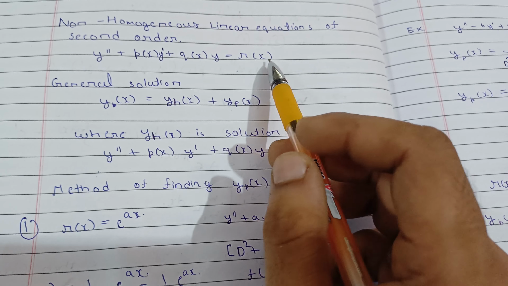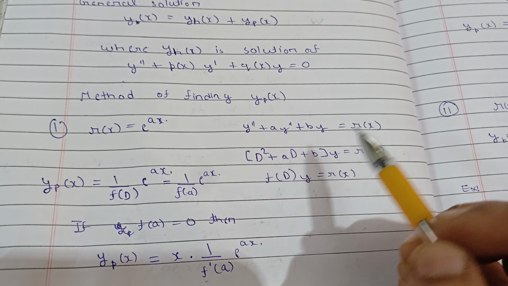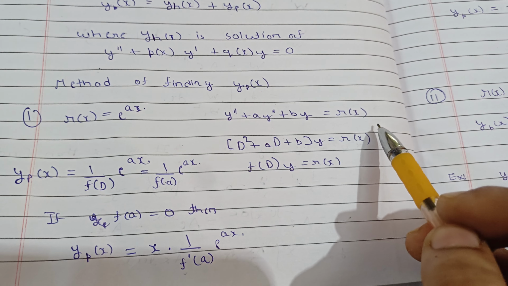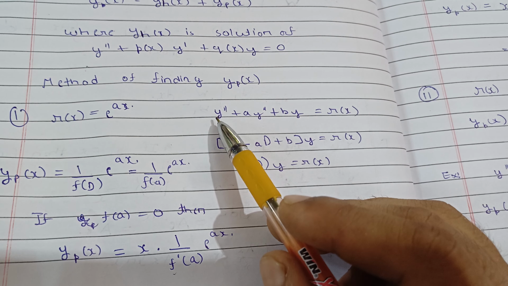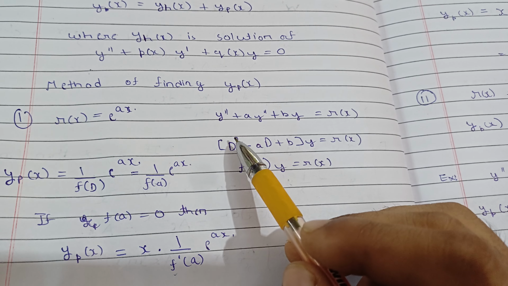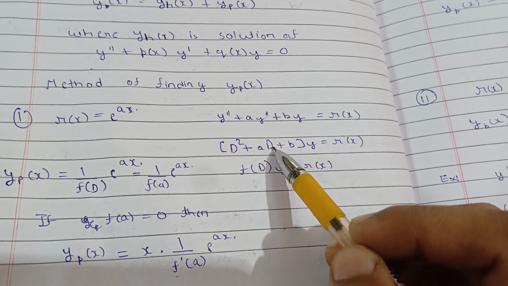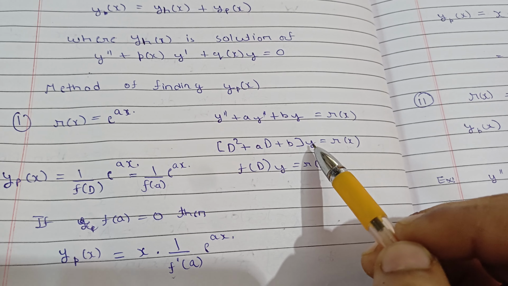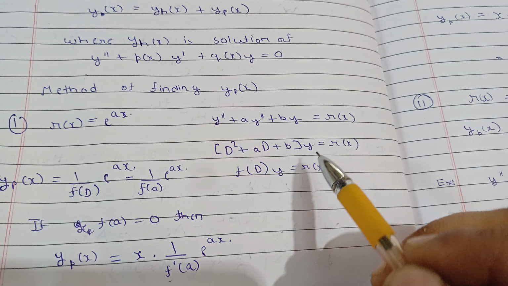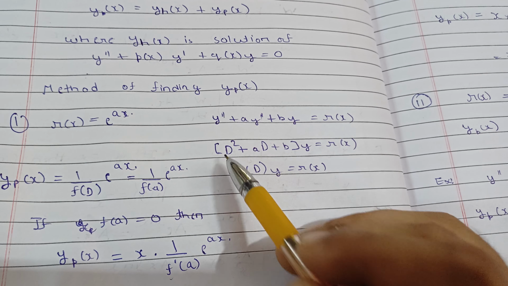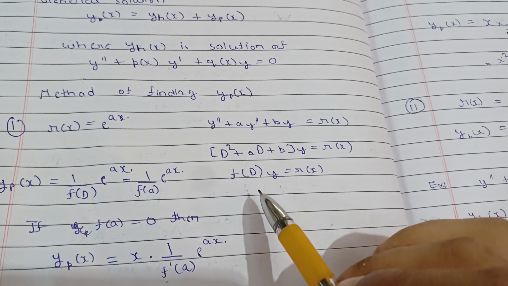So let's first see when R(x) equals e to the power ax. What will be our solution? First, see, this equation can be written like this. If we write d over dx as the D operator, the second order differentiation will be D squared, plus a D for the first derivative, plus b, with y taken common. So y taken out, and R(x). Now D is an operator. This whole thing is called f(D), so f(D) y equals R(x).